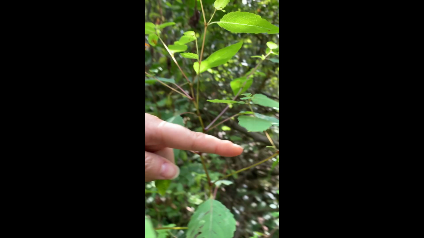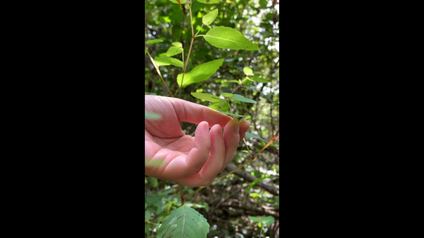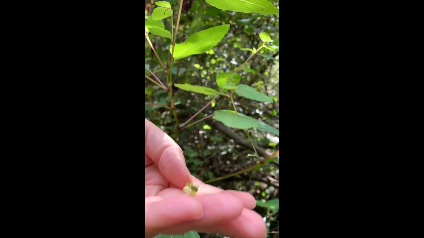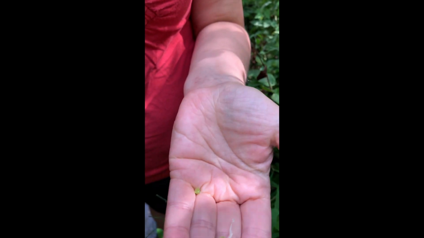We'll try that one more time. If you're going to focus on this one right here, can you see it? Yeah. We're going to see if it'll explode. And if you, for some reason, catch the seeds, if they're black, you can actually eat them. They taste a little bit like walnuts.